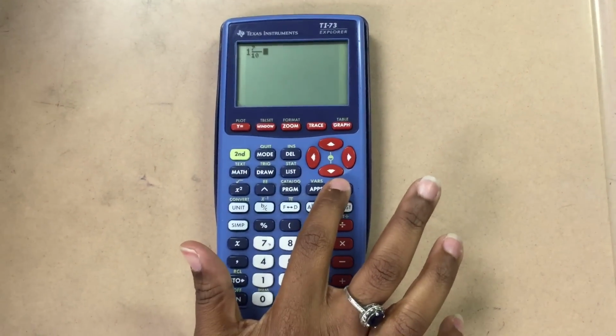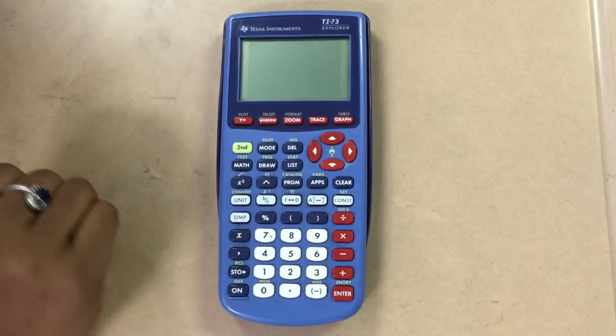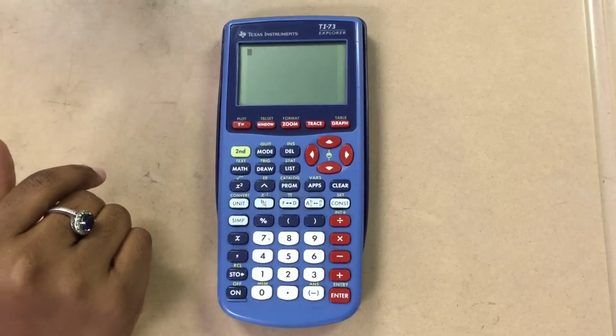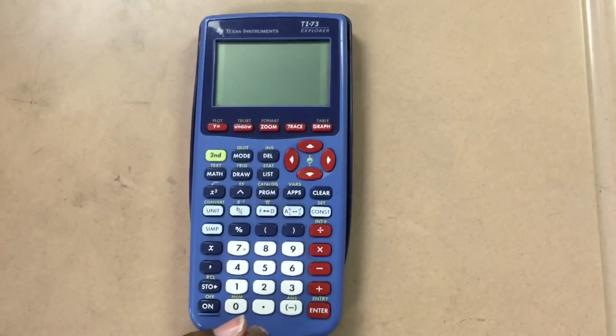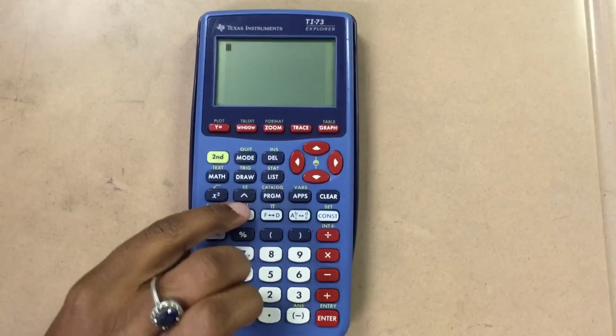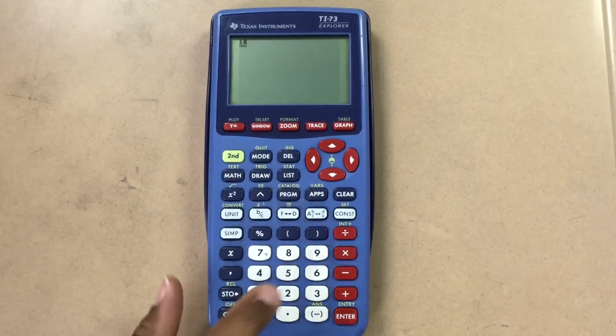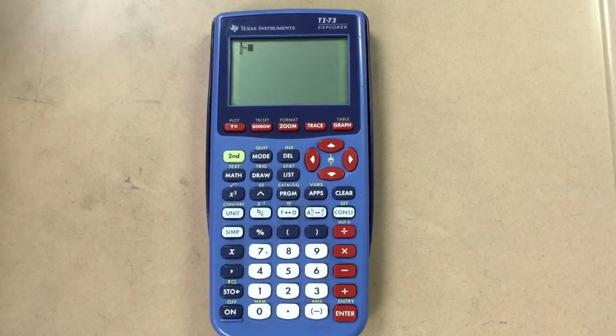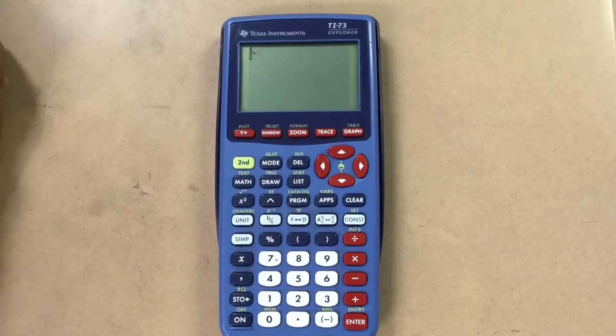The last thing I'm going to show you how to do on your calculator is how to change a fraction to a decimal or a decimal to a fraction. So let's say I want to take 1/2 and change it to a decimal. I can start by putting in the fraction 1/2, and we just learned how to do that. Then I'm going to hit the arrow over to let my calculator know that's my fraction.